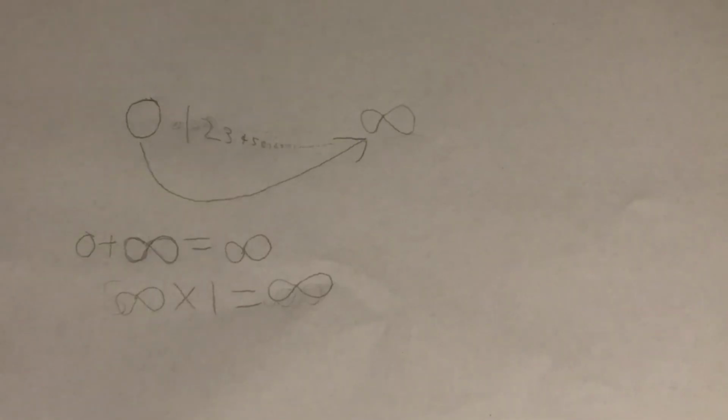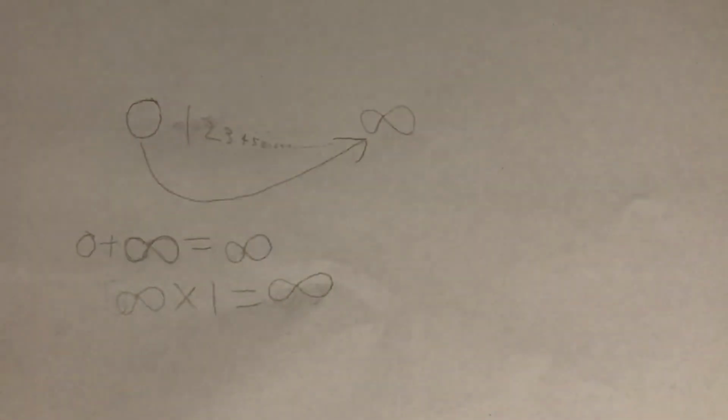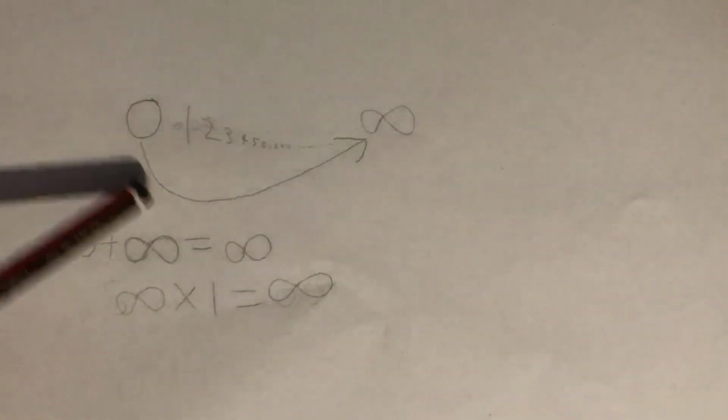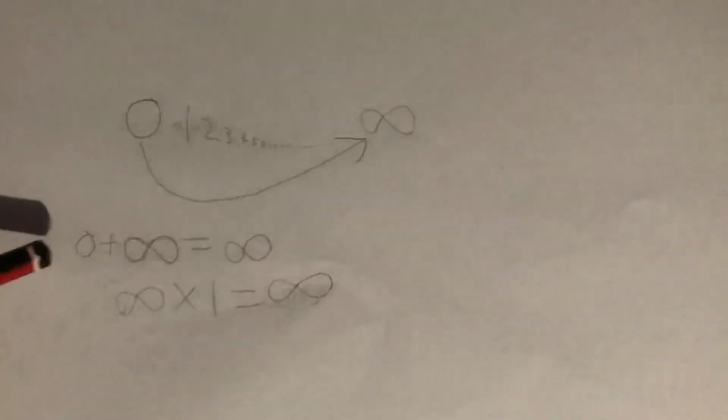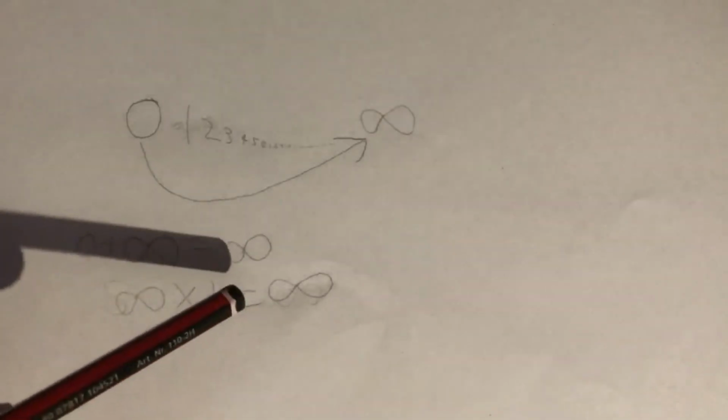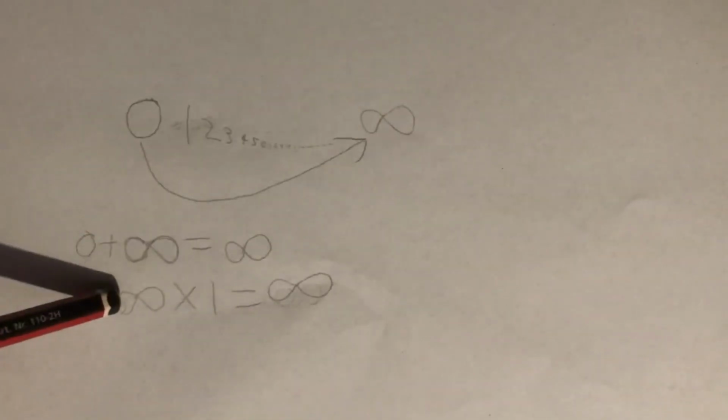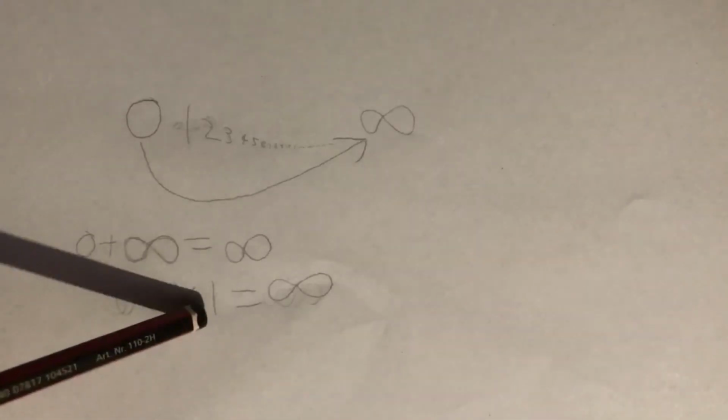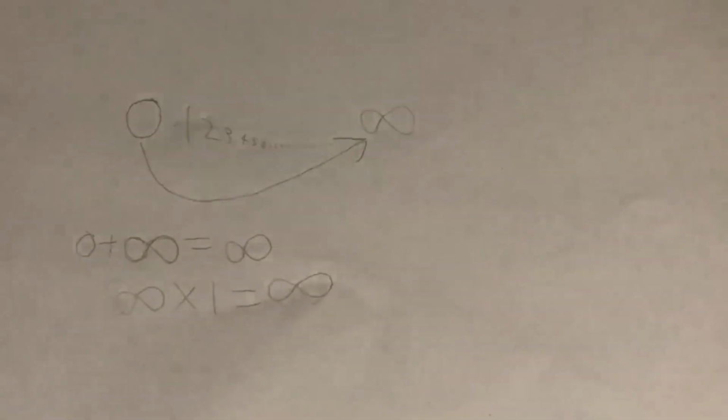Which means all we have to do to count from 0 to infinity is just count in a step size of infinity. So 0, infinity, which is equivalent to 0 plus infinity equals infinity. So a step size of infinity once gets you to infinity.